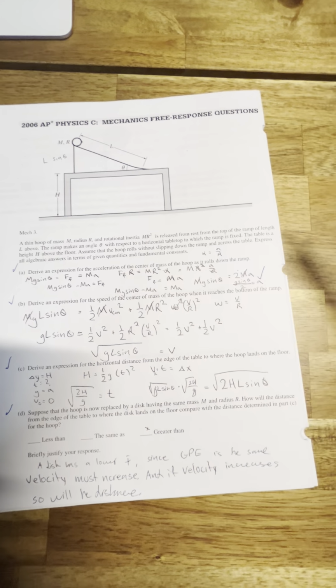So this is mgL sine theta, which equals the translational energy, 1/2 mv squared, plus the rotational energy, 1/2 I omega squared, where omega is just v over r. So now what ends up happening is this r squared and this r squared cancel out, and you're just left with 1 m v squared. All the m's cancel out, so you're left with gL sine theta equals v squared. So then the square root of gL sine theta equals v.